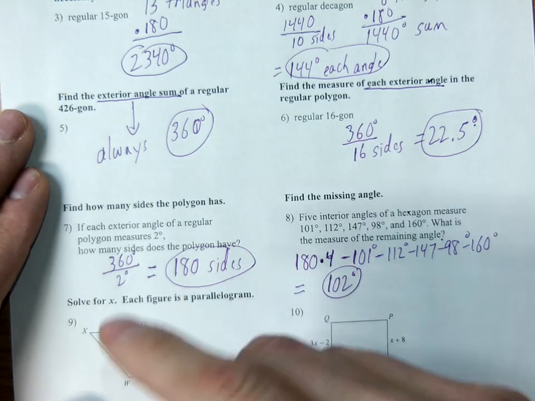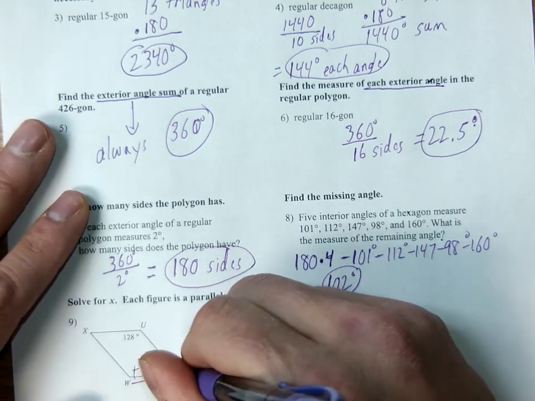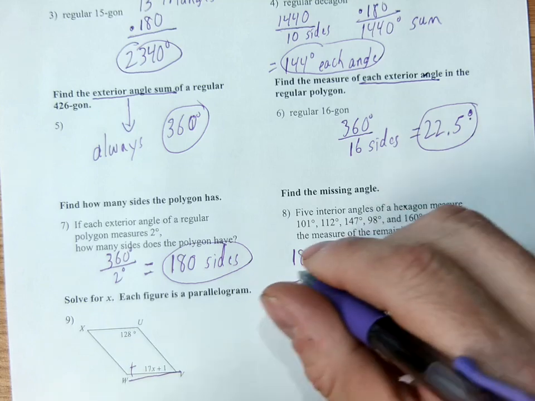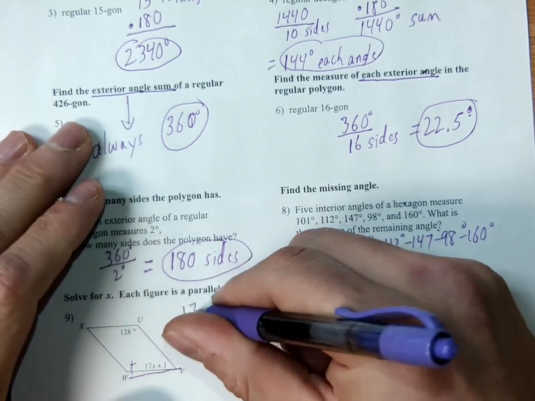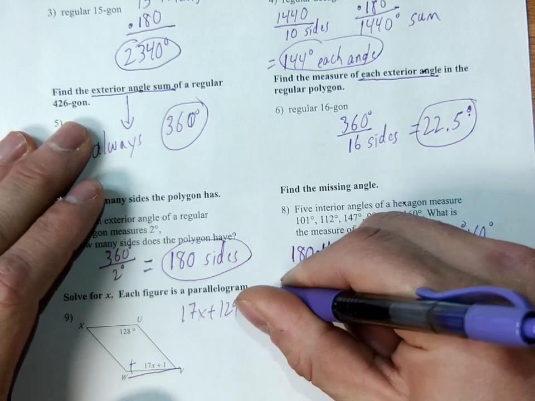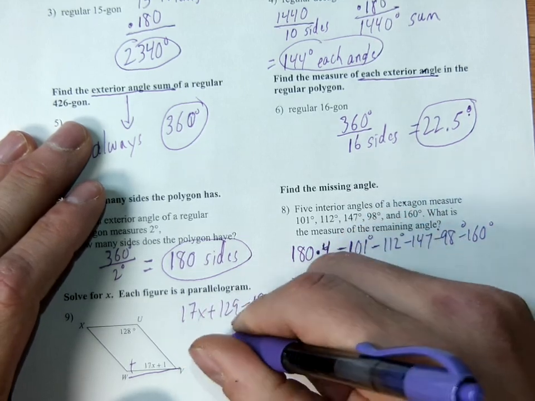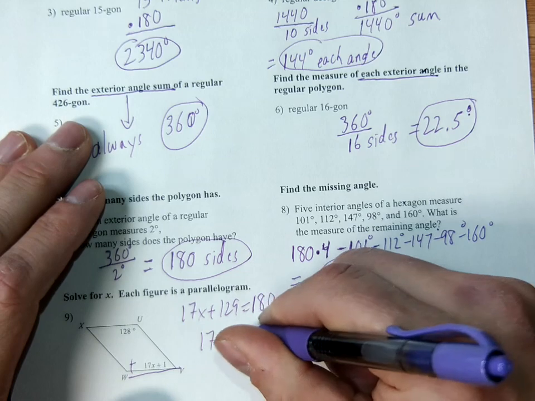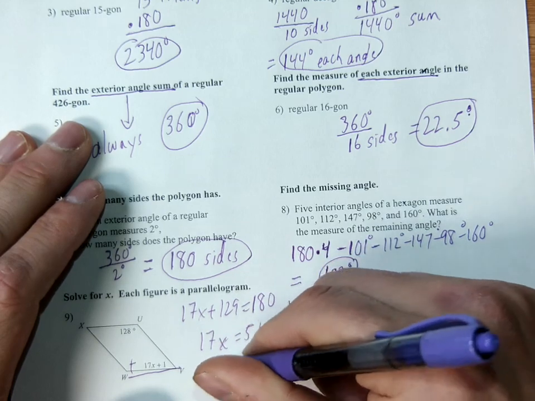These angles are supplementary because they are consecutive angles on a parallelogram. 17x plus 129 equals 180. 129 from 180 is 51. X is 3.